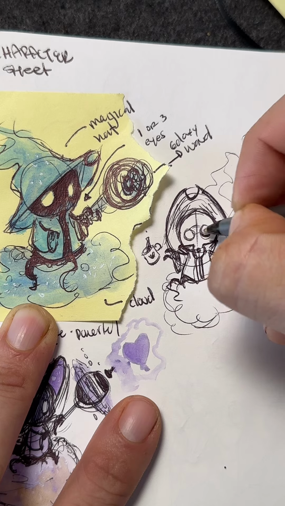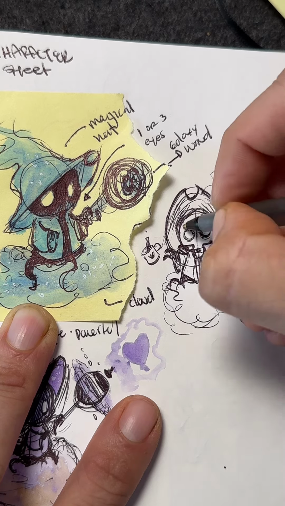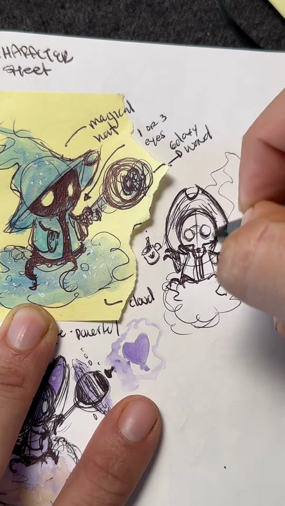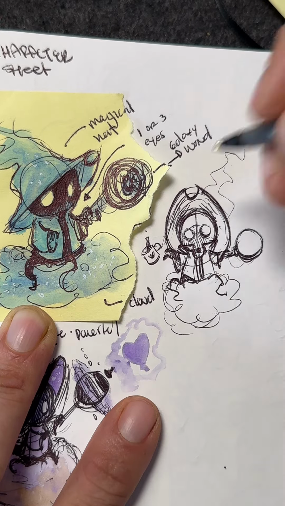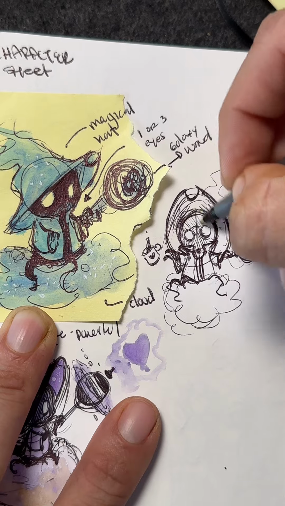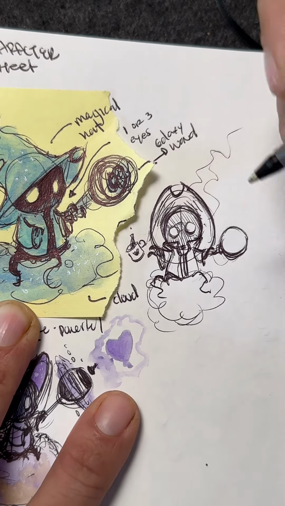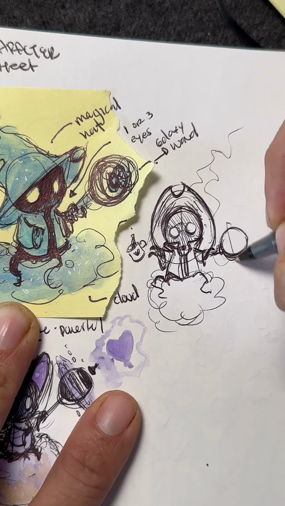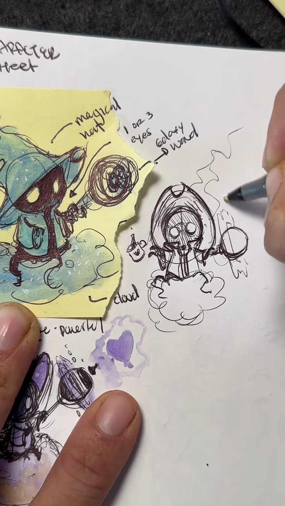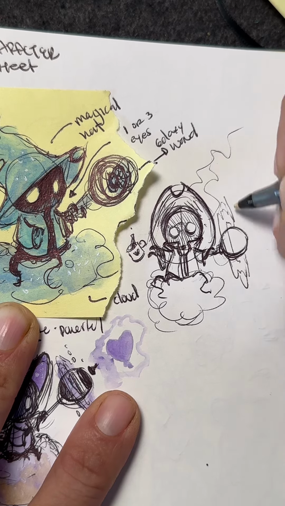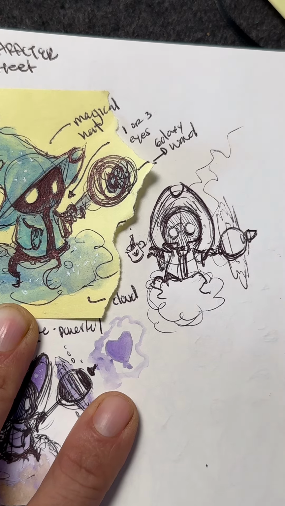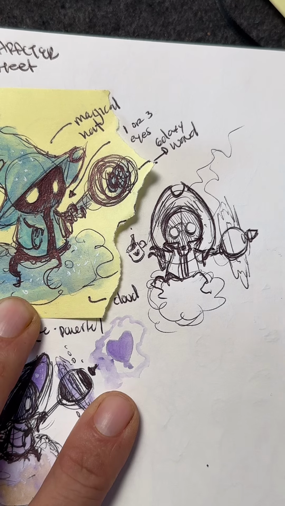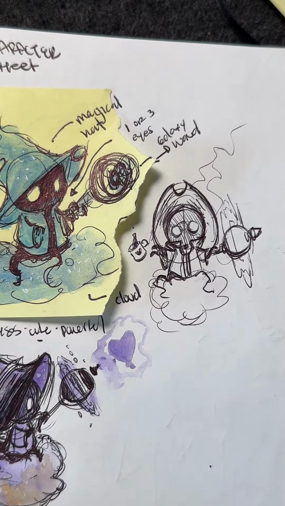If we add some little squiggly lines around, you just make them look even cooler, even creepier. And again, this could be a little galaxy staff with the galaxy around it. Yeah. All right, let's see. Let's add some more colors.